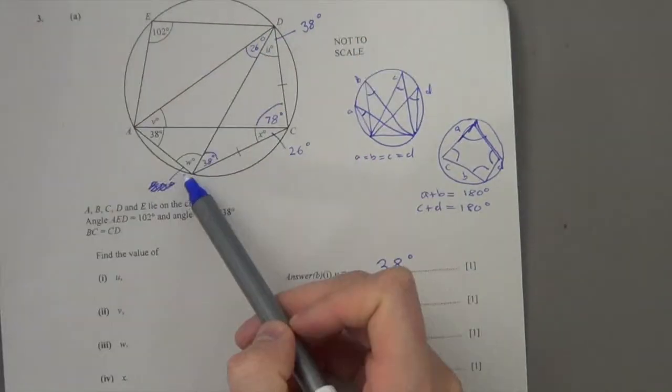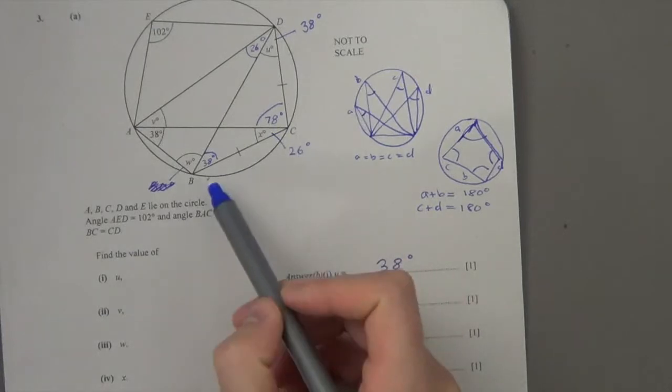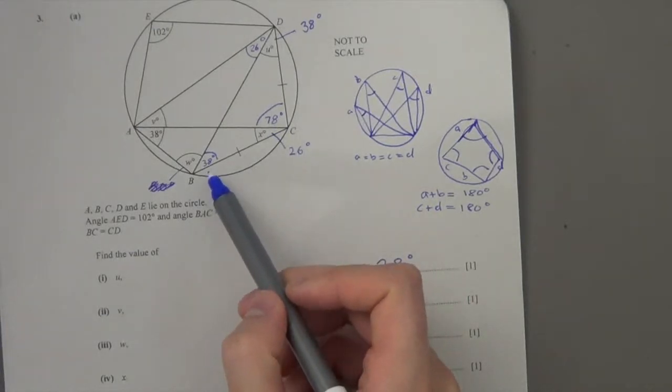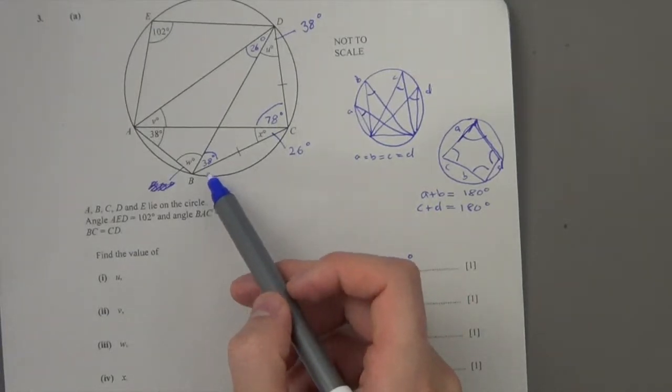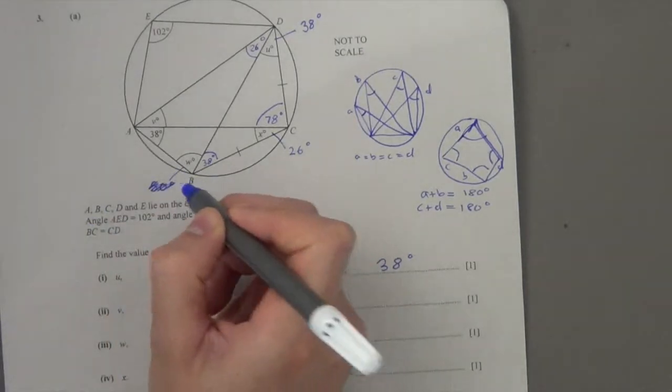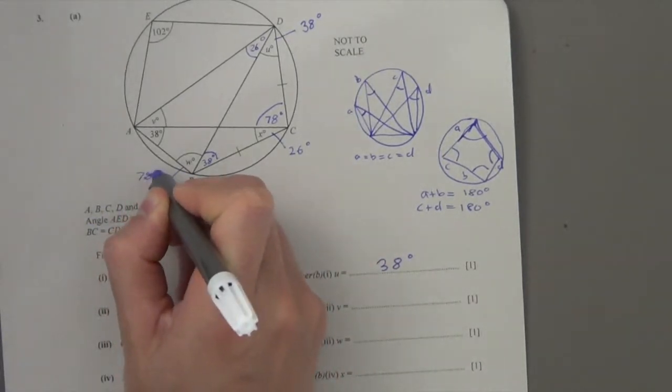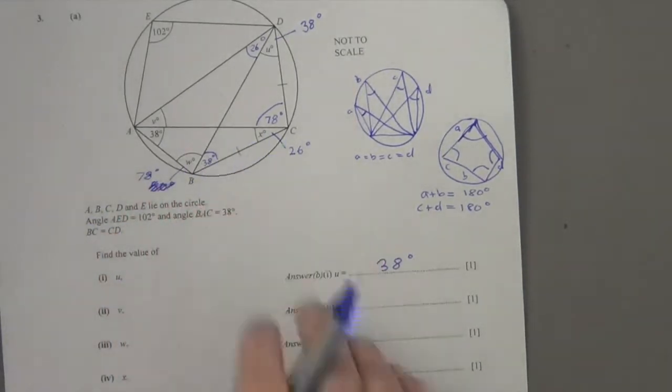Okay, let's find W. I need to add 38 plus 26 plus 38 and do 180 minus that, and that will give me 78 degrees, if you did that in your calculator.